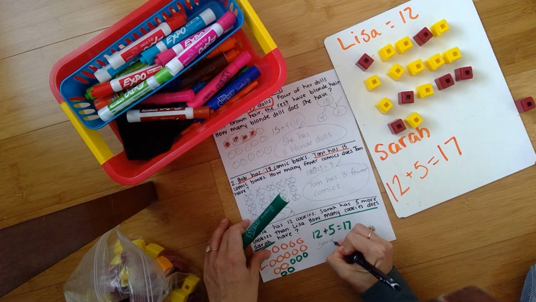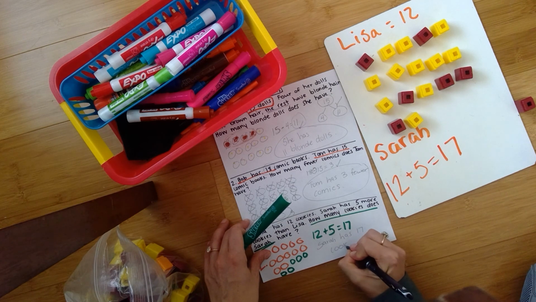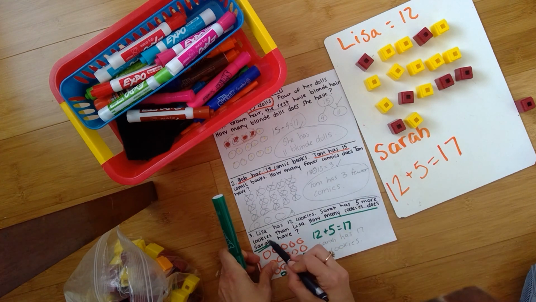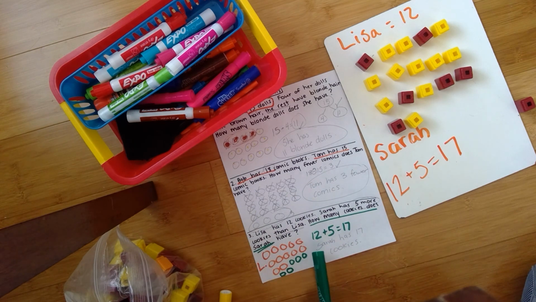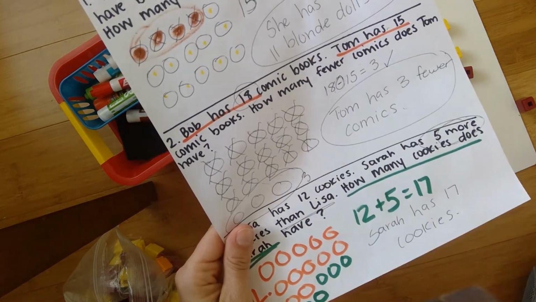Sarah has 17 cookies. Lisa has 12. Sarah has 5 more cookies than Lisa. So 12 plus 5 equals 17. Sarah has 17 cookies. So that one was a little easier.